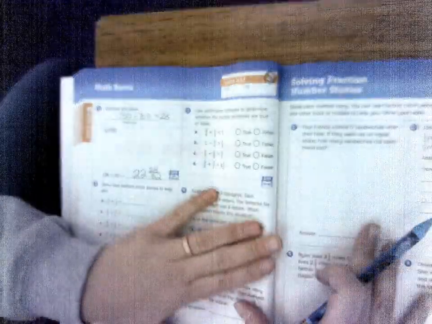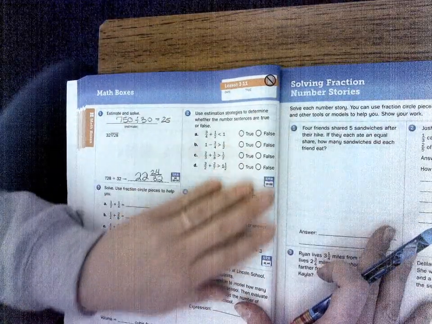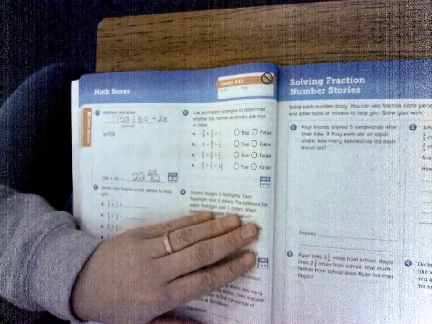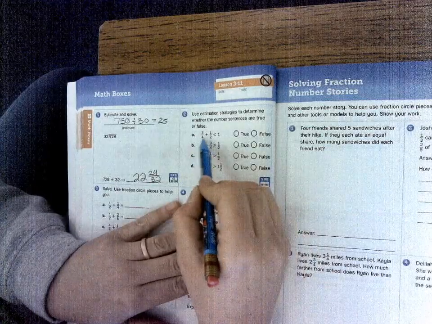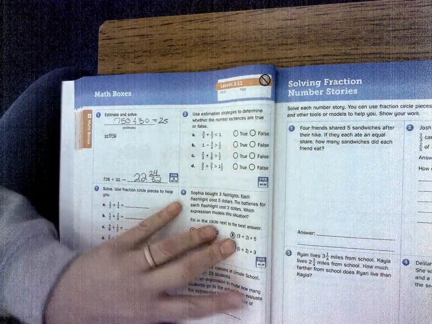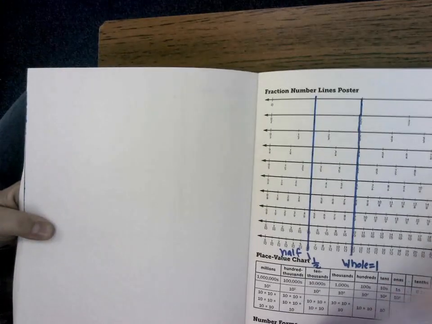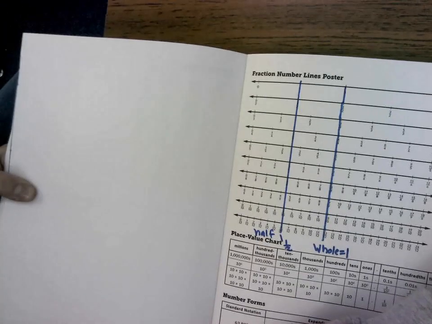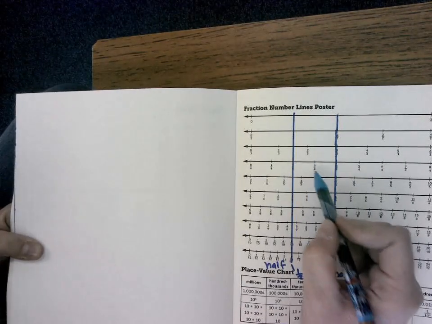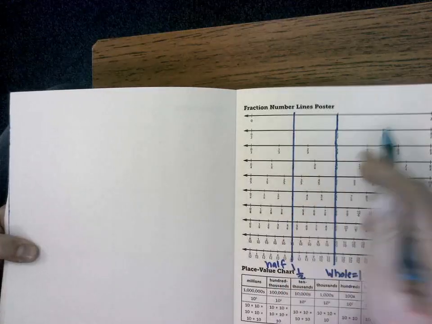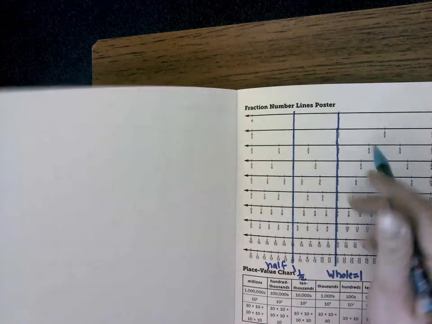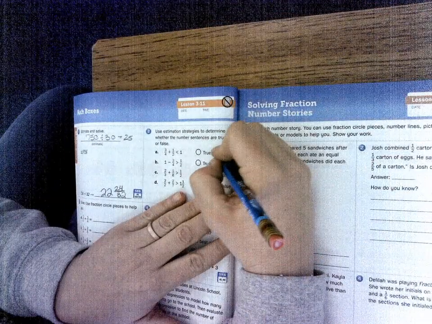Now we're going to use estimation to help us determine if these sentences are true or false. And you're not going to need to do any kind of computation because you can look in the back of your book. 3/4 plus half is less than 1. Well, if I come to the back of my book and I find 3/4, where's my 3/4? Here it is. Wow, there's 3/4, and if I were to add half to 3/4, that's definitely going to be larger than 1 because it put me right over here. So I'm going to say that that statement is false.